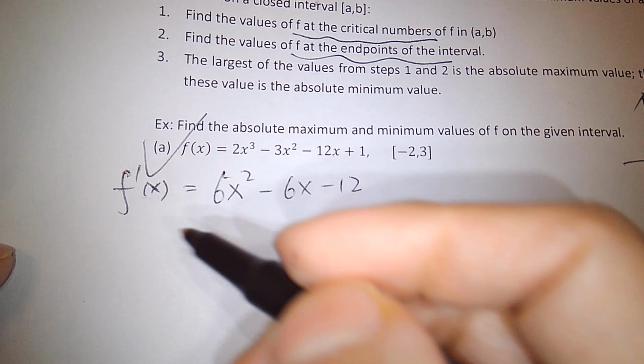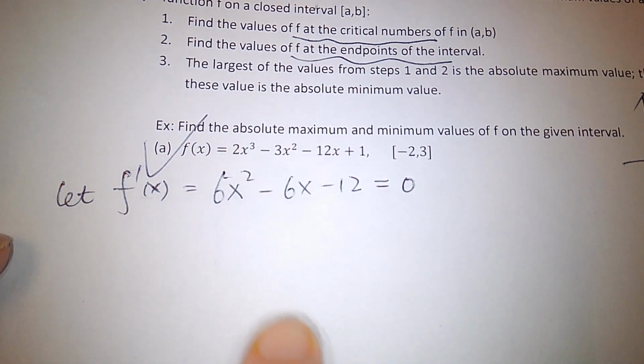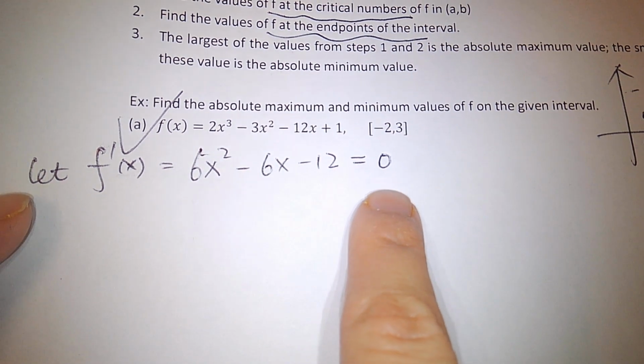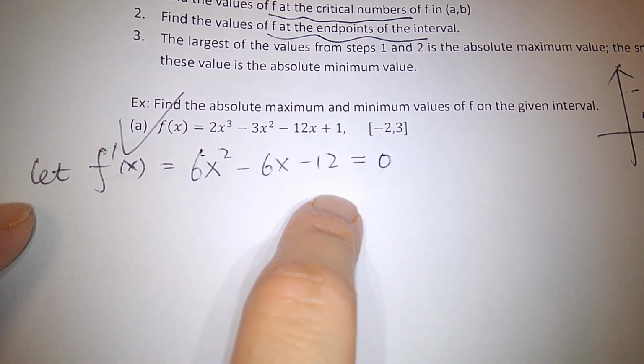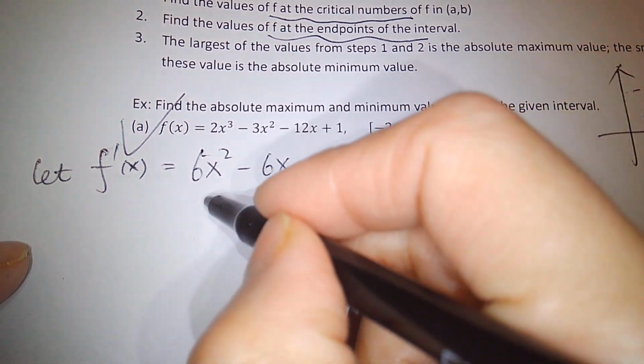So we're going to let the derivative equal 0. Then we can find the critical number, right? So how do you solve for this equation?